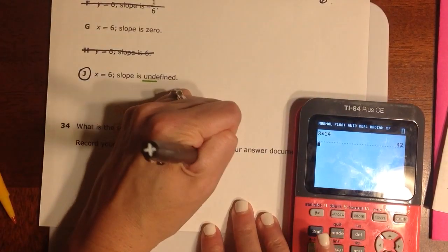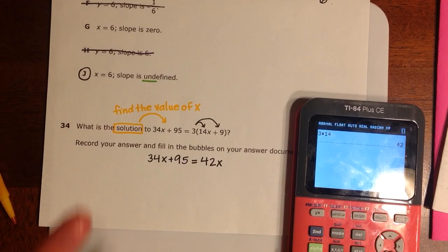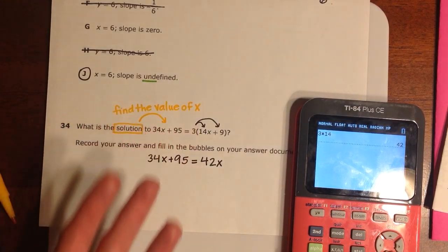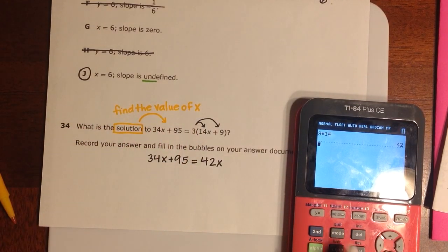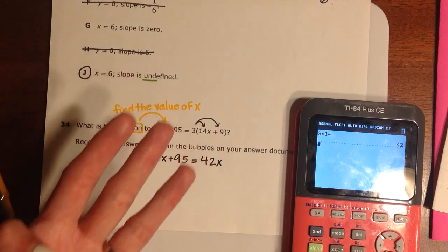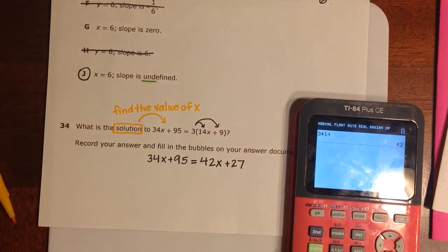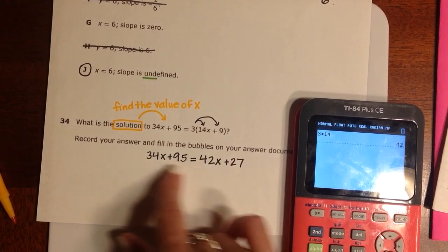That is 42x, because if I had 3 14x's, I would have 14x plus 14x plus 14x, which is 42x. And then I have 3 9s, or 3 times 9, which is 27.